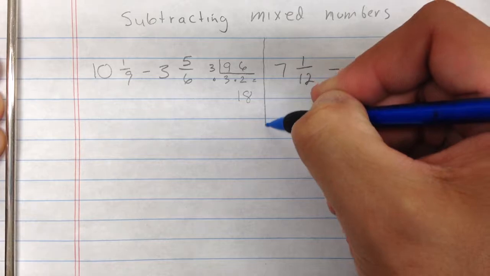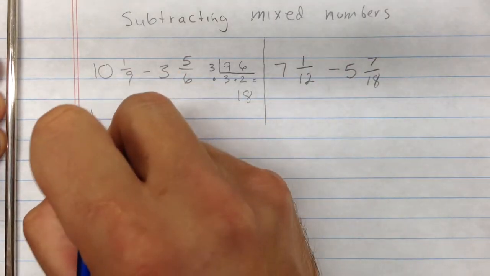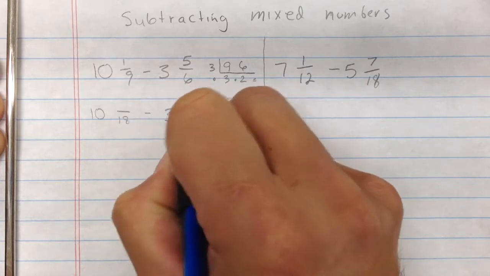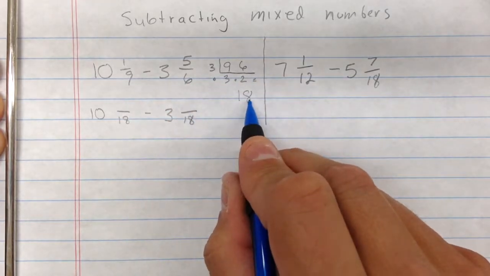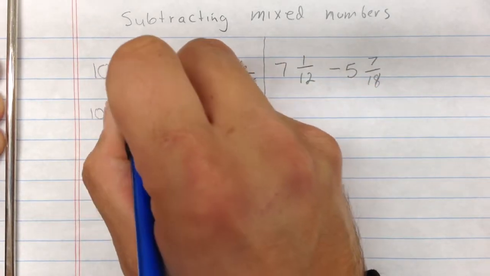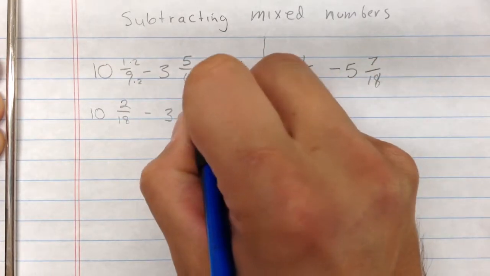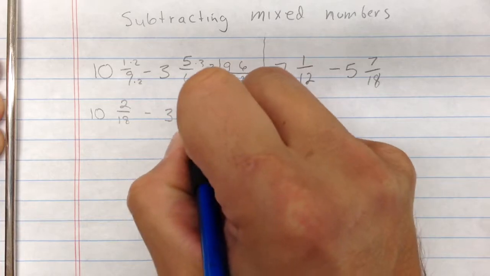Let's put a line between these two problems so you don't get confused. So now I got 10 and so many 18ths minus 3 and so many 18ths. Common denominator is 18. Here I got to multiply by 2 to get 18ths, so that gives me 2. Here I got to multiply by 3 to get 18, which gives me 15.